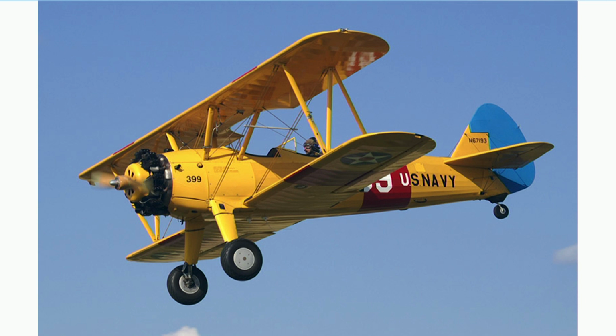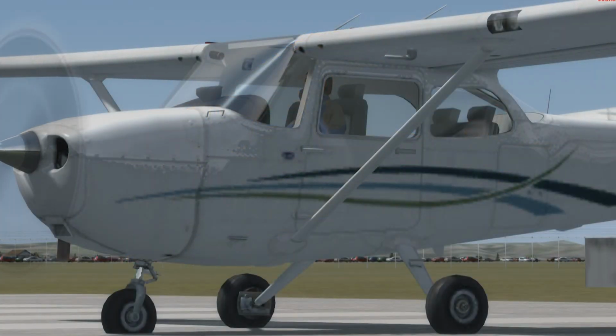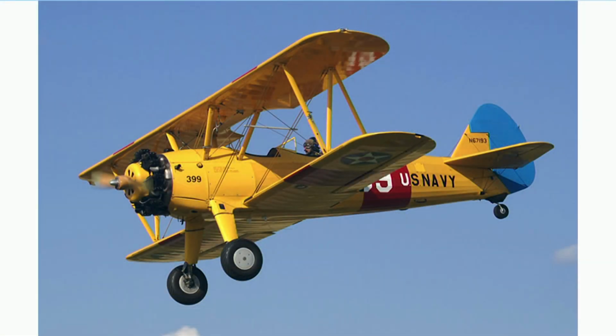And with this, you can see here in the old Stearman that the main landing gear, the ones with the bigger tires, seem to be put a little bit further forward than they were on our Cessna 172, but instead of a nose wheel here, we actually have a tail wheel. So this is a tail wheel aircraft, or tail dragger, as they say.